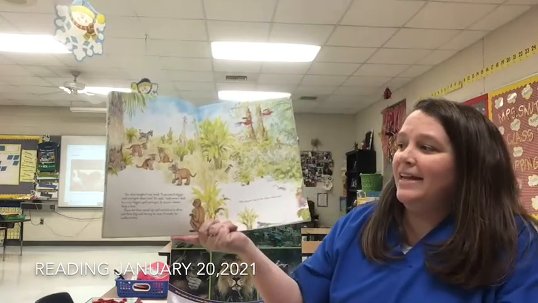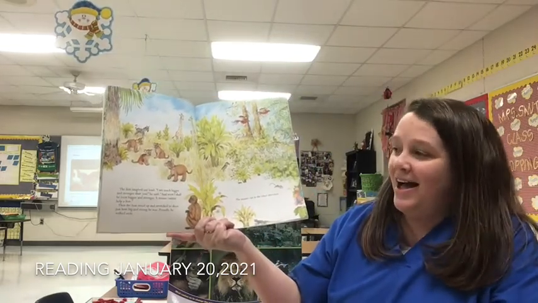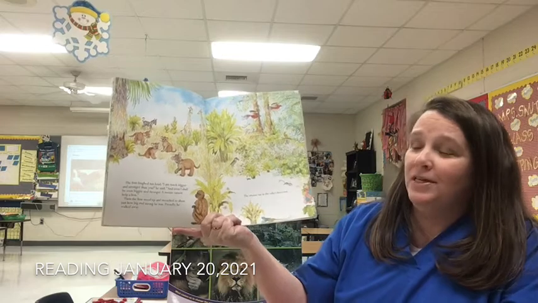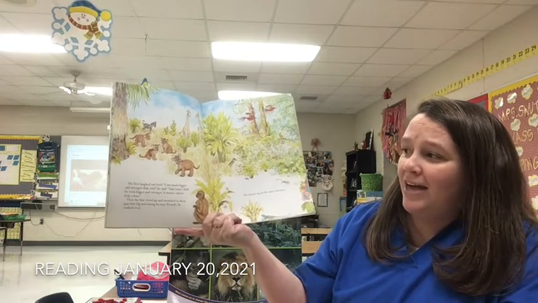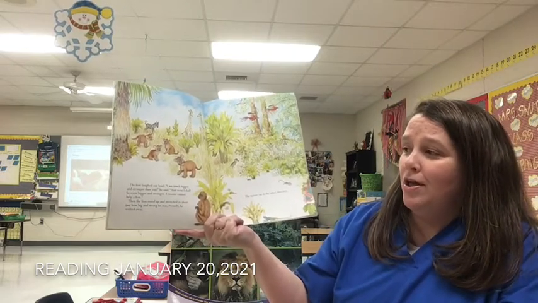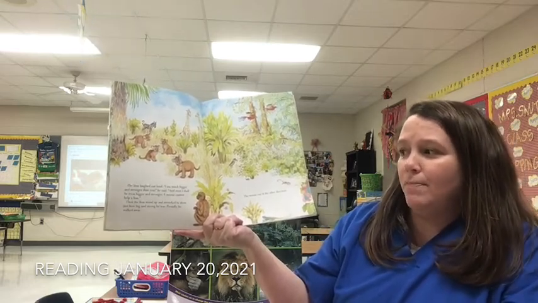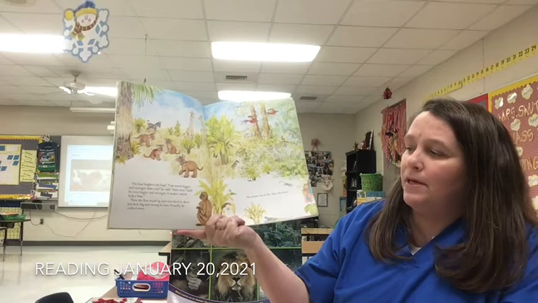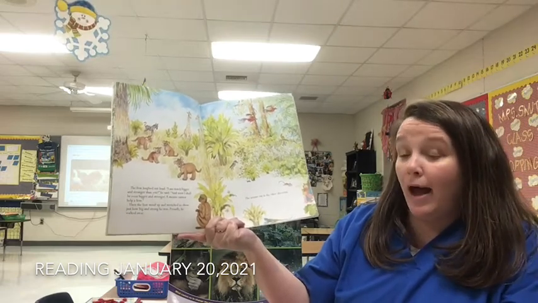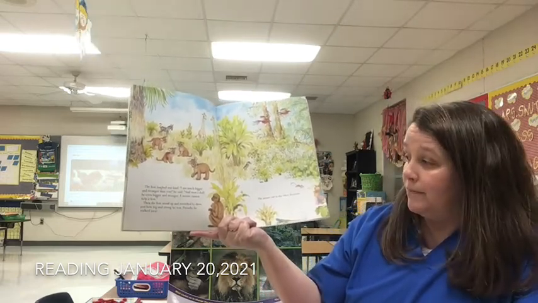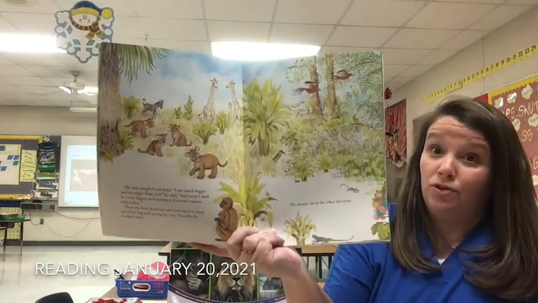The lion laughed out loud. "Huh, I am much bigger and stronger than you," he said. "And soon I shall be even bigger and stronger. A mouse cannot help a lion." The lion stood up and stretched to show just how big and strong he was. Proudly, he walked away. The mouse ran in the other direction.